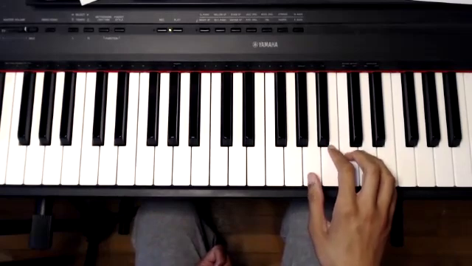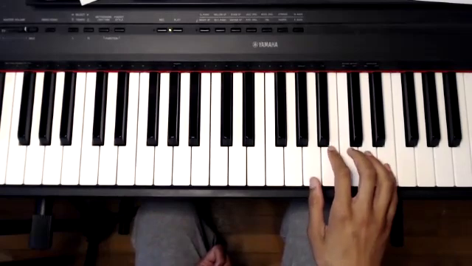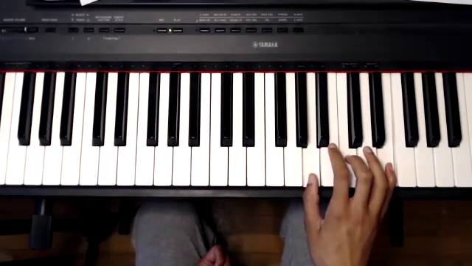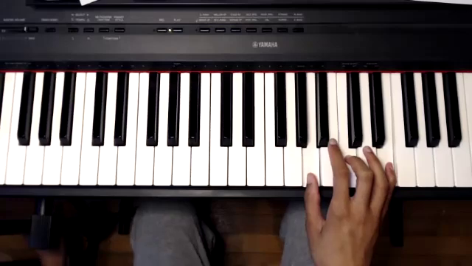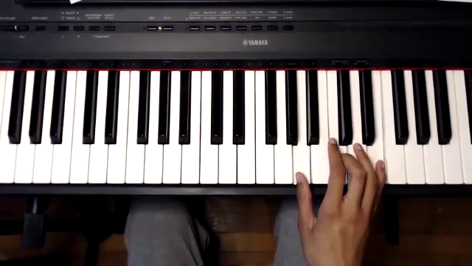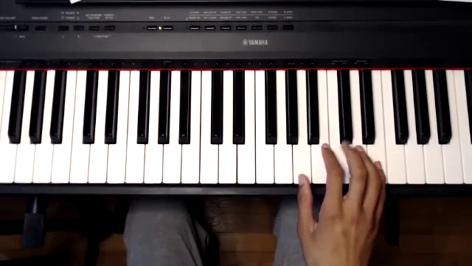So the thumb is going to go to A. The third finger is going to go to C. And the pinky is going to go to E. Right? I'm going to move this camera over so you can see a little bit better. So that's the first chord. So A, C, E, 1, 3, 5 for the fingers.